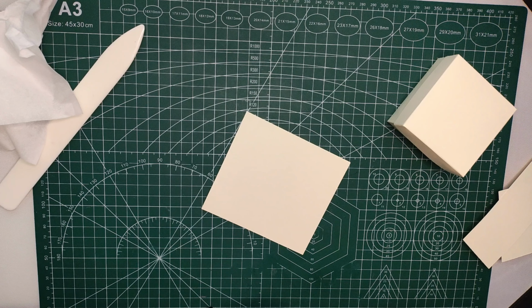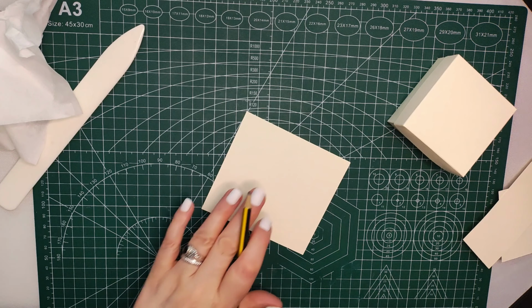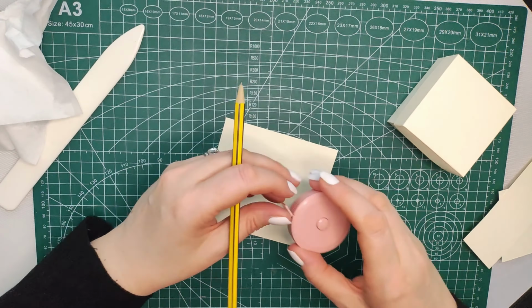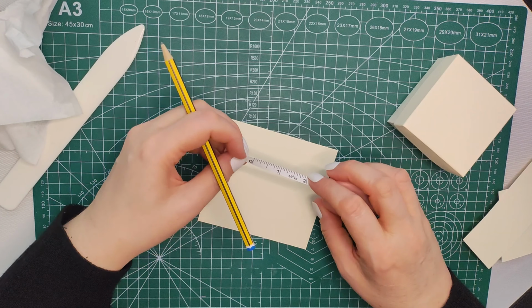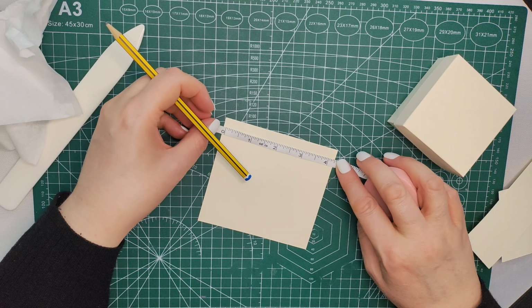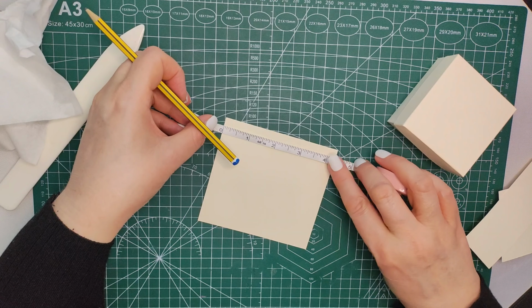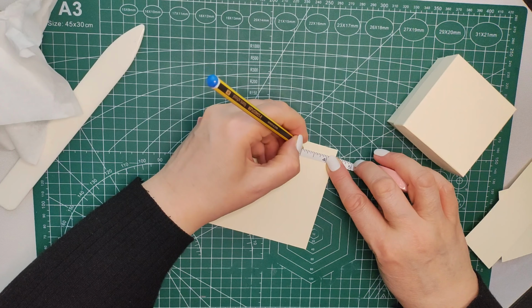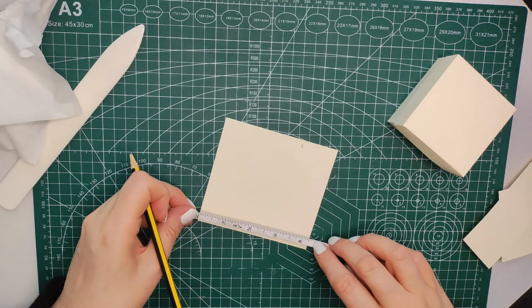just using a ruler and a pencil. So say you wanted to score at 3 centimeters, sorry, 3 inches there.